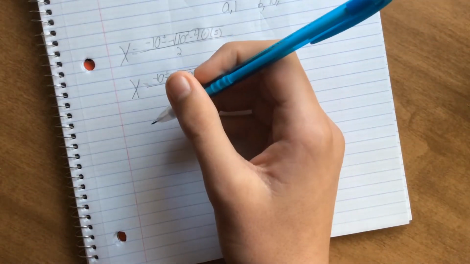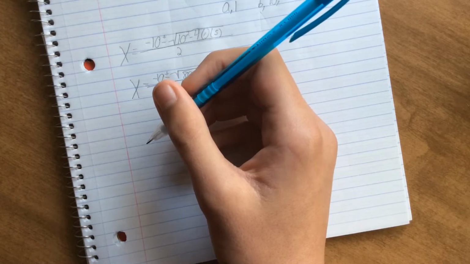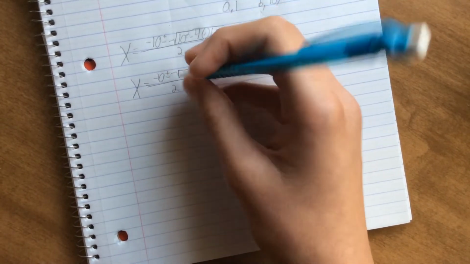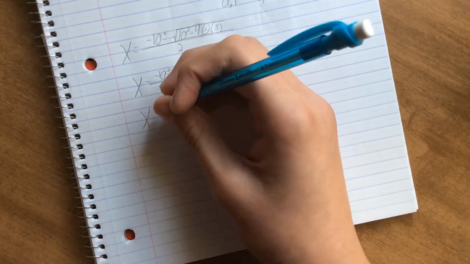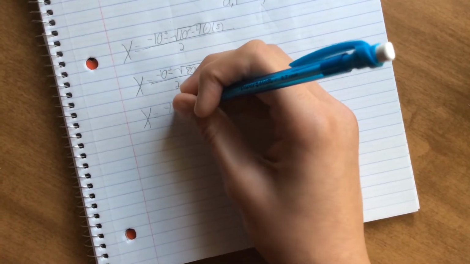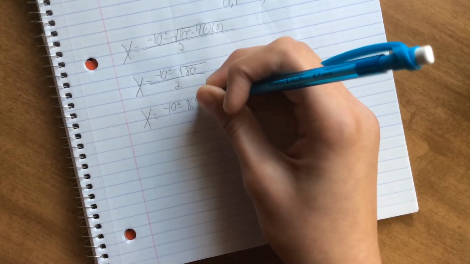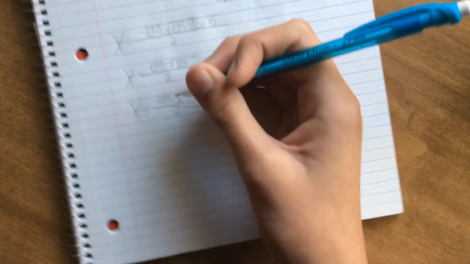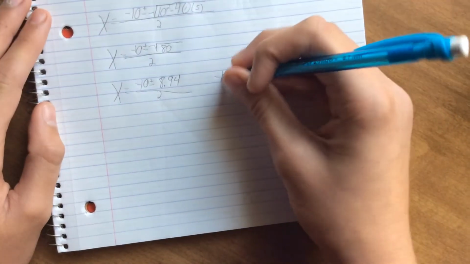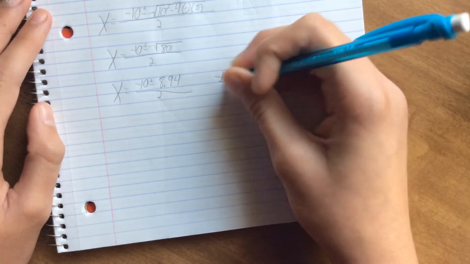And then you figure out what the square root of 80 is, and the square root of 80 is 8.94 approximately. So your next step would be negative 10 plus or minus 8.94 over 2. And this is where your two answers come in. You either have negative 10 plus 8.94 over 2.